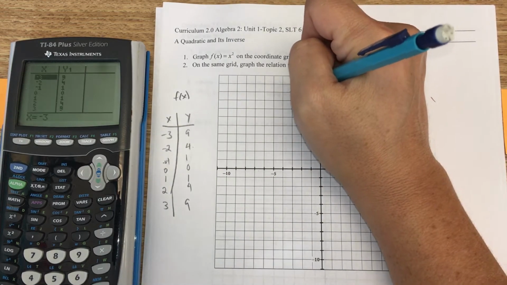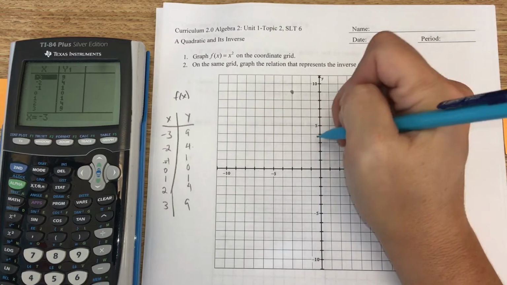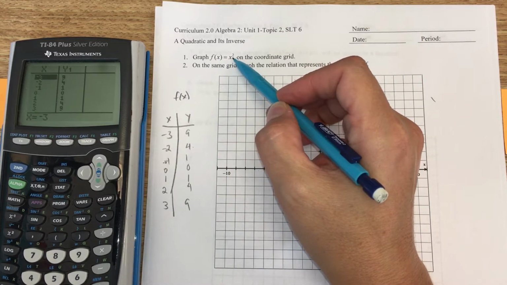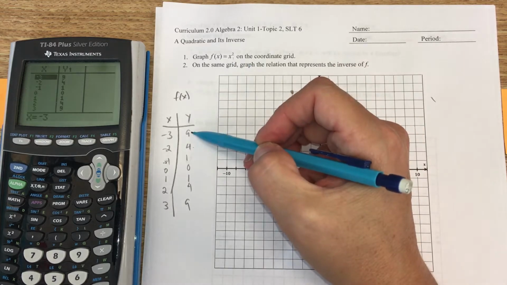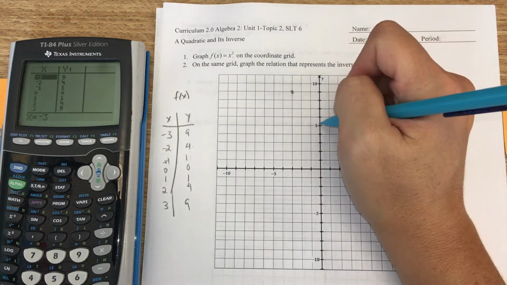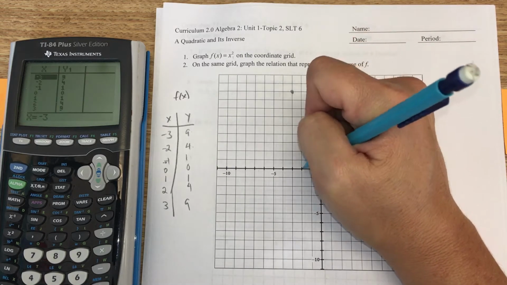Now, just as an FYI, if you don't have your calculator with you, you can just plug the numbers in. I mean, put -3 here. What's -3 times itself? 9. What's -2 squared? 4, and so on. So you really don't need your calculator, but it's nice to have.